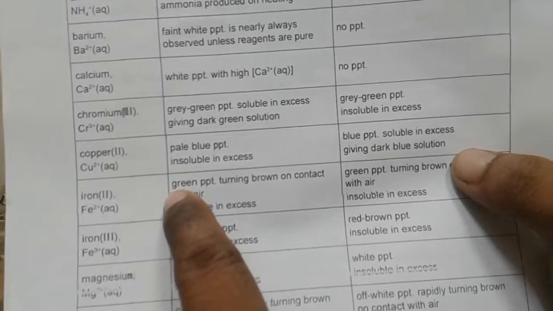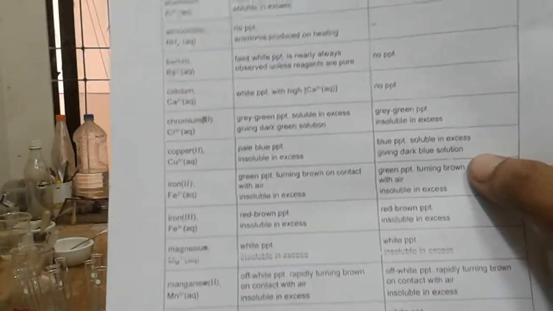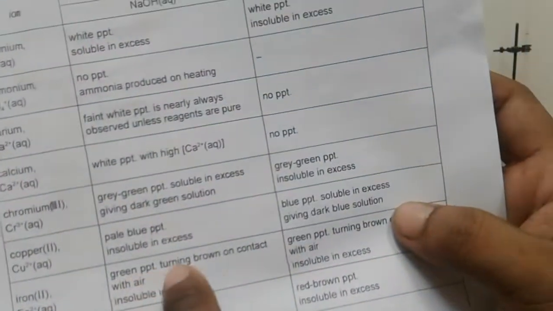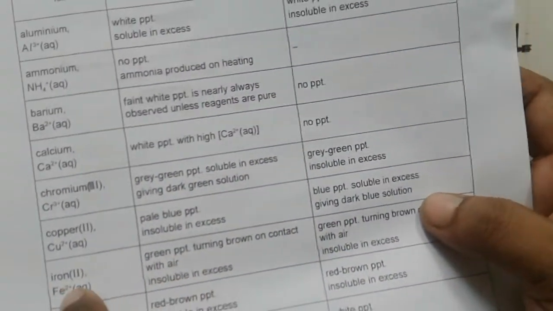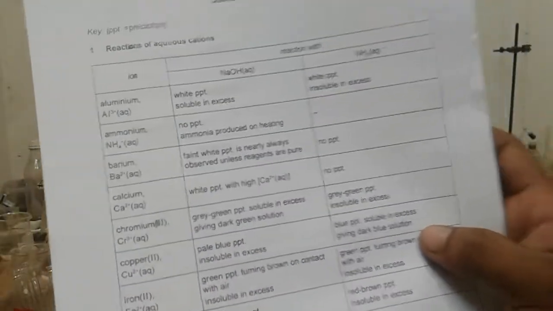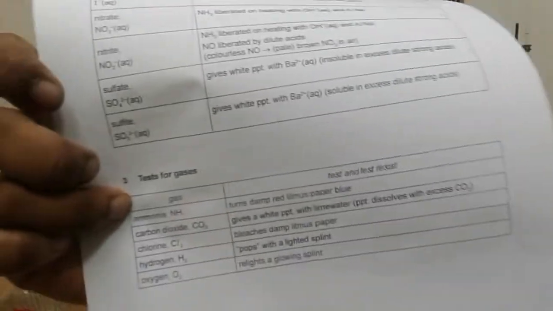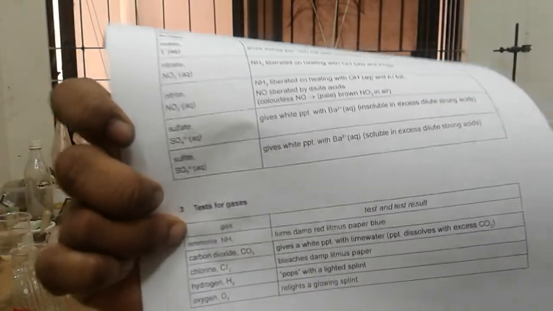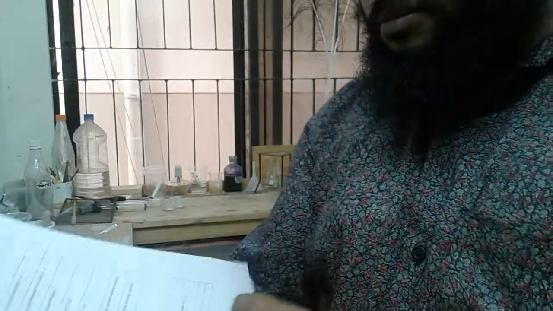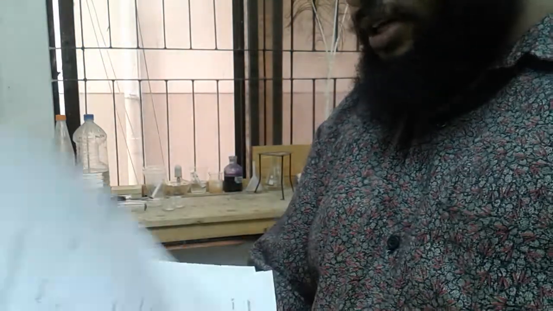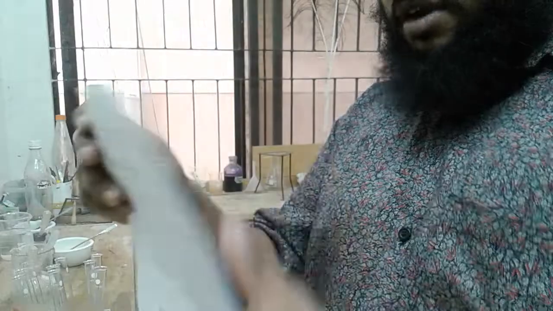But we have obtained a green precipitate in Fa1A, isn't it? So a green precipitate which was insoluble in excess, it must be Fe2+. So in Fa1A we have Fe2+ and NH4+, and also it may be sulfate or sulfide, whatever you write, it will be correct, no problem. And in Fa1B we have got chromium.